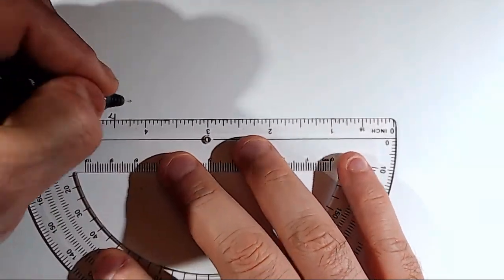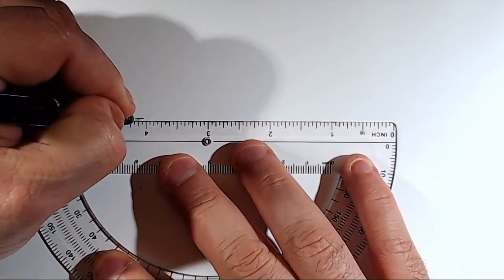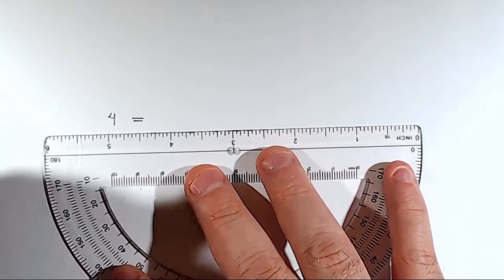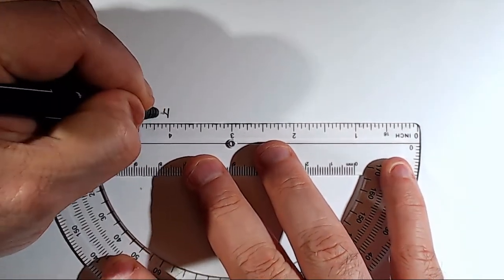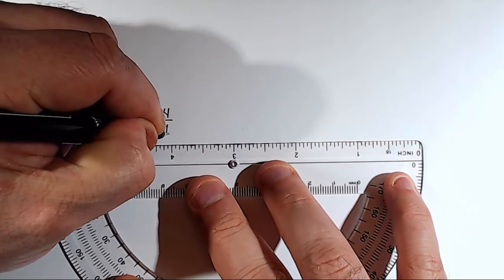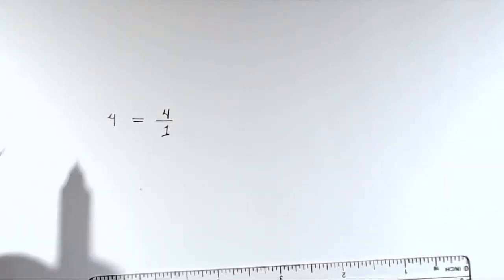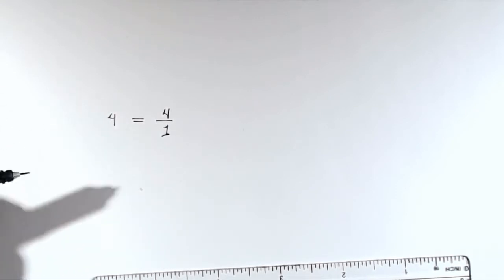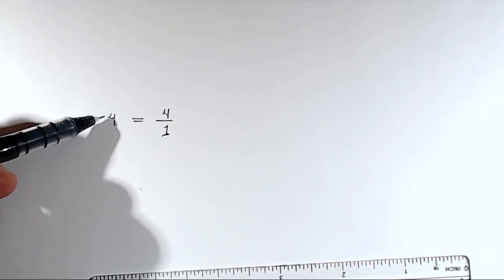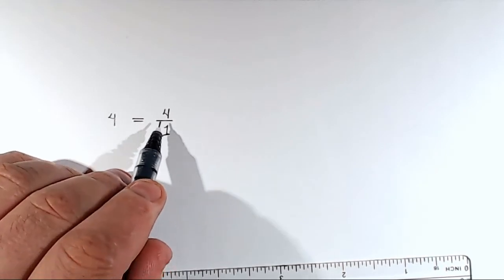So let's just take 4. If you have 4 and you want to convert that number into a fraction, you just write, so 4 is equal to 4 over 1. So if you encounter this, and you will, where the 4 needs to interact with some improper or other proper fractions, you need to first convert it into a fraction so you can work with it. And that's how you do it.